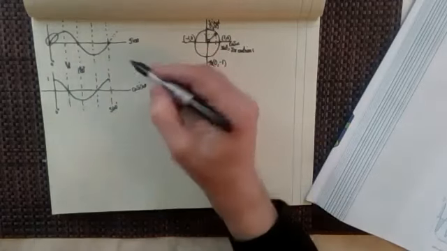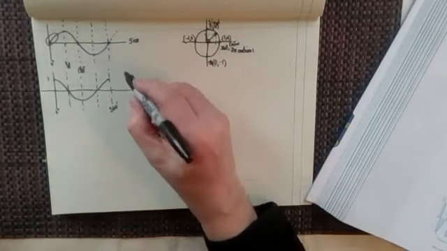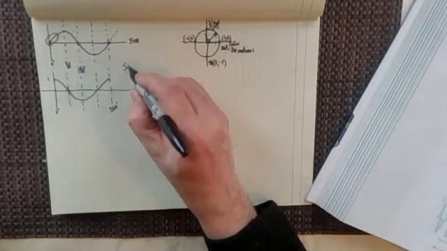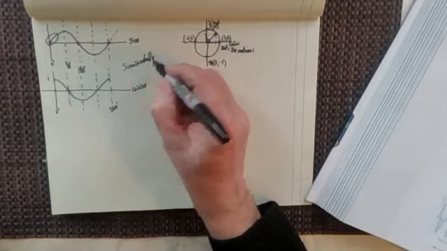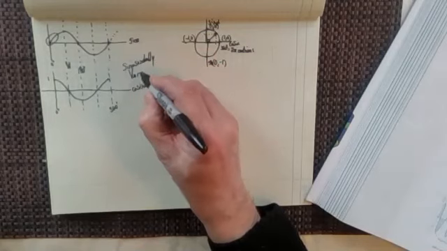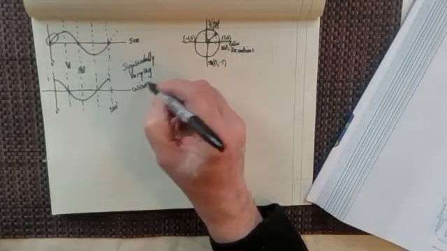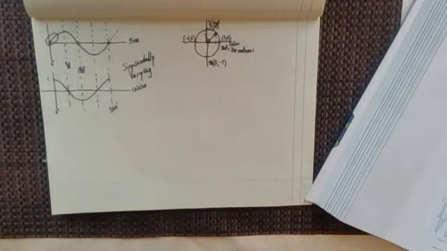The thing that these two have in common, though, is that they're both sinusoidally varying. And since they're sinusoidally varying, it doesn't matter whether we're looking at it as a cosine wave or a sine wave.